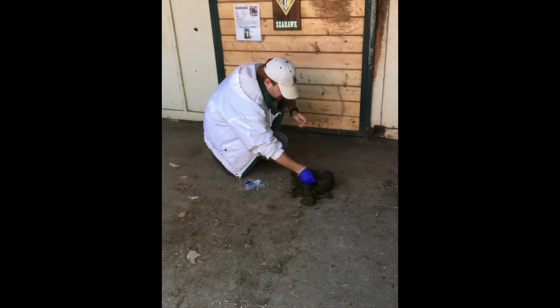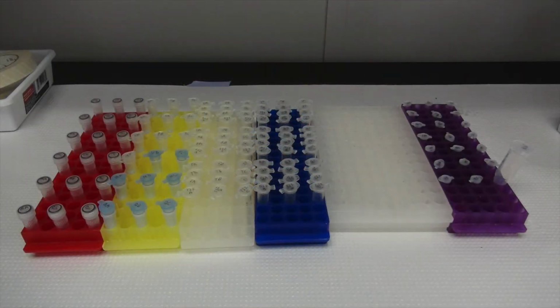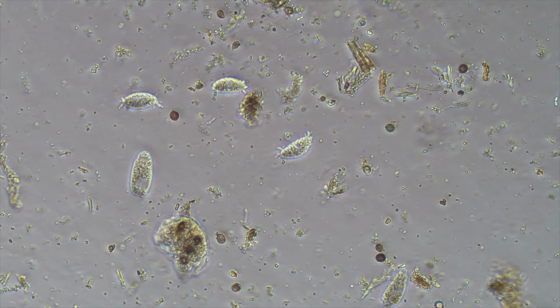Protozoa communities were evaluated using fecal samples from horses, and DNA was extracted for genetic sequencing. This is the same technique that we use to characterize the bacterial community in the gastrointestinal tract, with minor changes for the protozoans. Communities can be evaluated with a number of different techniques, but two of the most common methods include alpha and beta diversity tests.